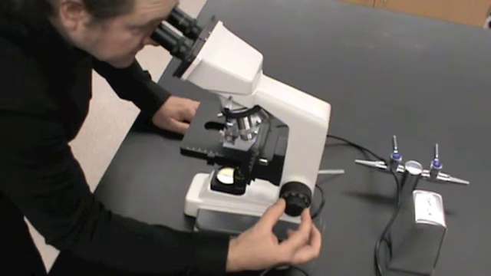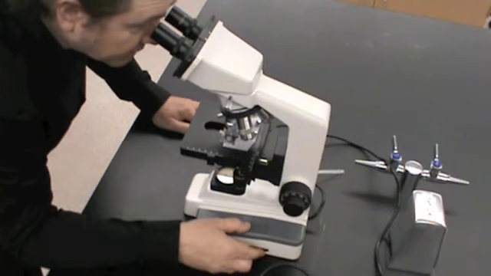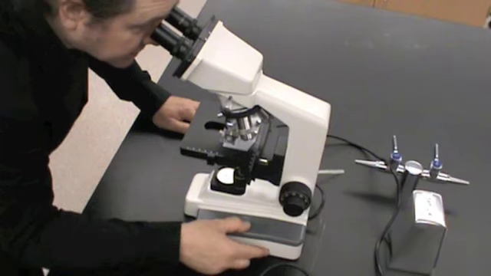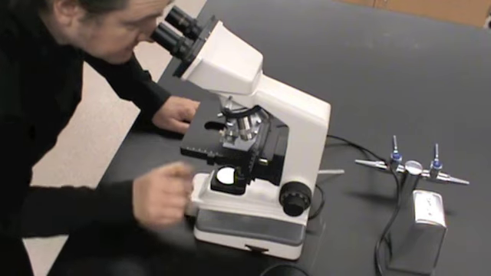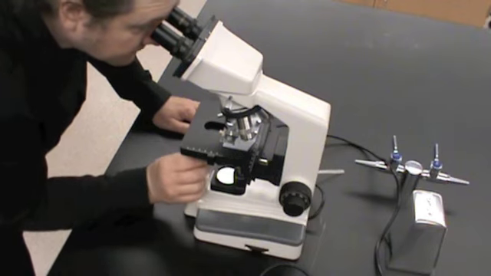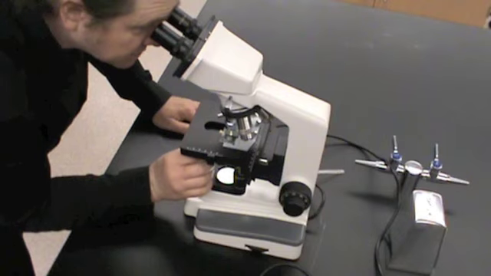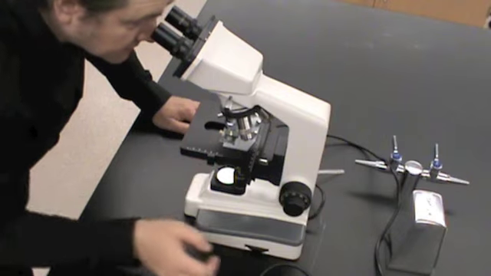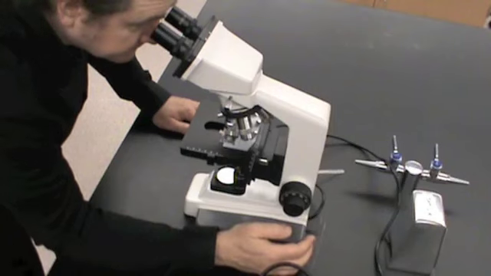We are very close to the specimen now, and I can see very fine details. However, I am going to adjust the amount of light that's being shot through the specimen because it looks a little dark to my eyes. Let's see if we can use this diaphragm to, yes, much better. So it's all about the contrast.